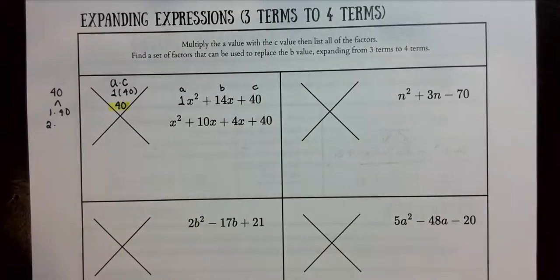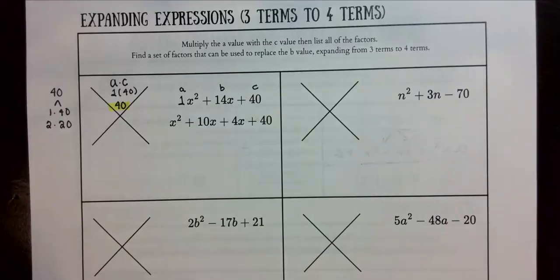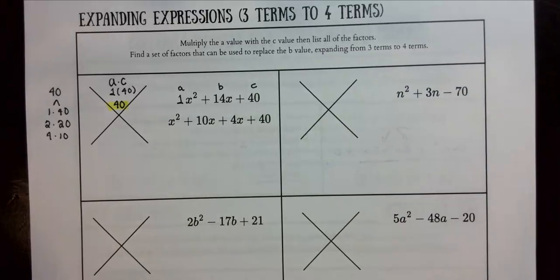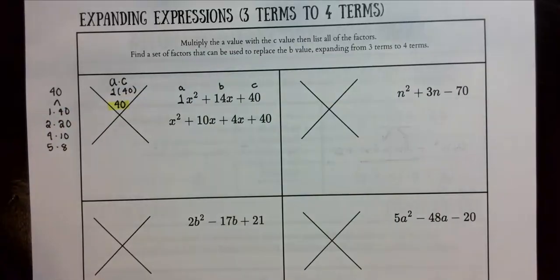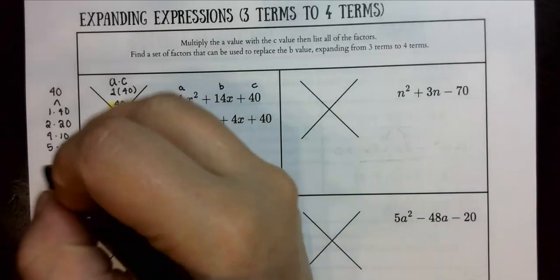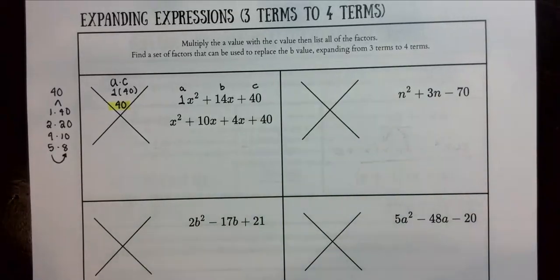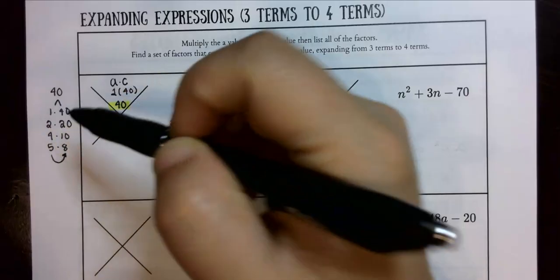I know that 2 times 20 gives me 40. 3 does not divide into 40 evenly, but 4 does. 4 times 10. 5 divides into 40. 5 times 8. 6 does not. 7 does not. 8 does, 5 times. So I'm going to stop right here because I have all my factors. Once I go from 5 to 8, 8 is already on the list. That tells me that I've already added all the factors.